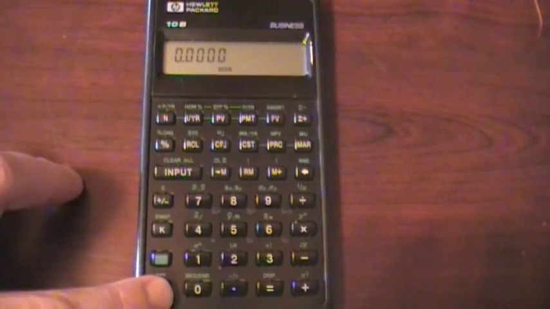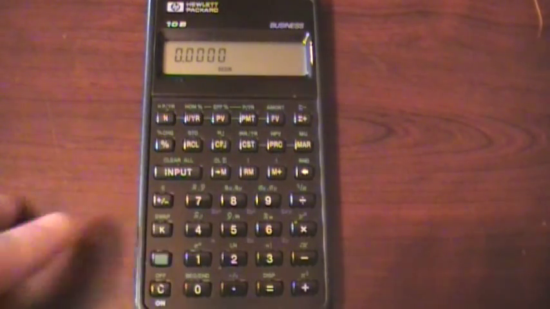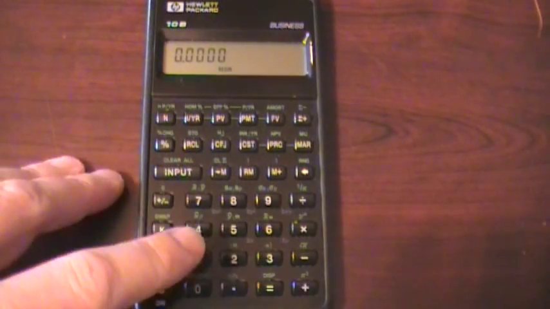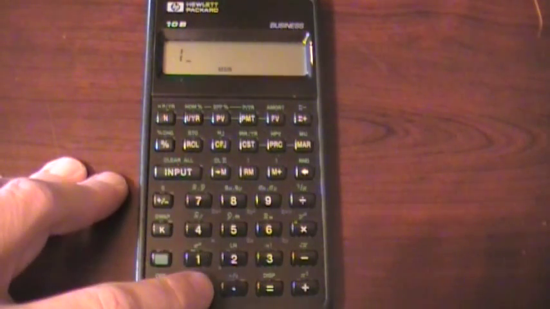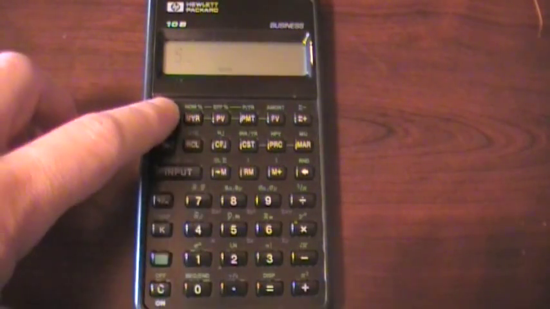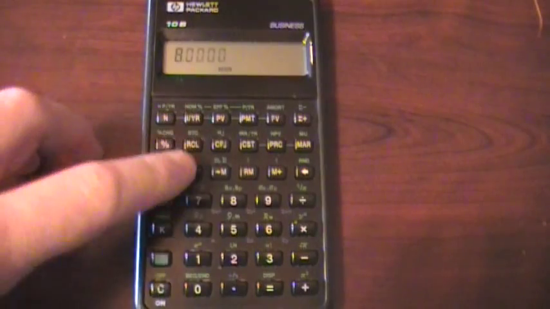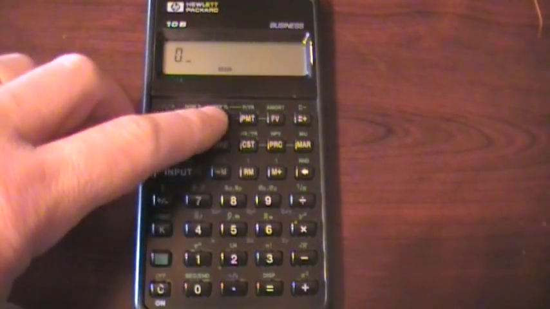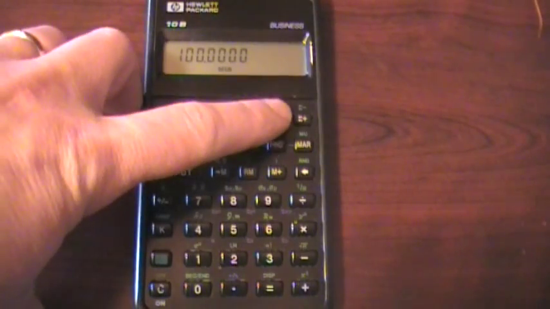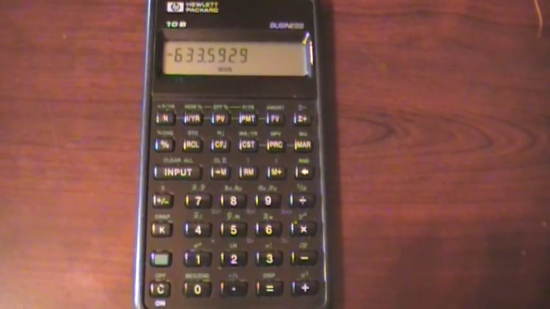So it knows to recognize the numbers we put in as an annuity due. So again, we've got $100 per year for 5 years, so 5 is our N, 8 is our interest, 0 is our present value, 100 is our payment, and when we solve for future value, we get 633.59.